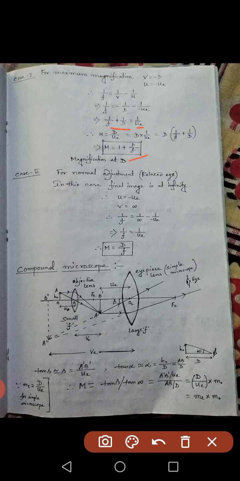Okay, case 2. Case 2 means normal adjustment. Normal adjustment means relaxed eye. In the previous case, the image was formed at the least distance of distinct vision. If the image is at the least distance of distinct vision, only 25 centimeter away from our eyes, our eyes still get some strain to focus the image, because it is too near, only 25 centimeter, right?